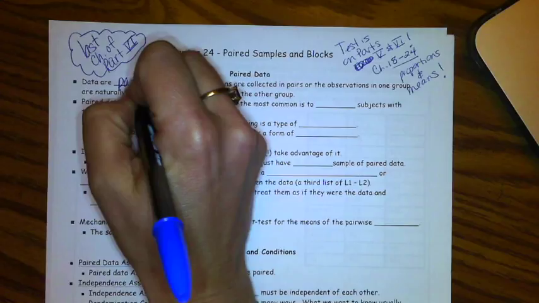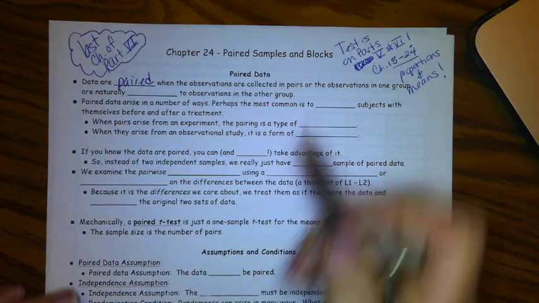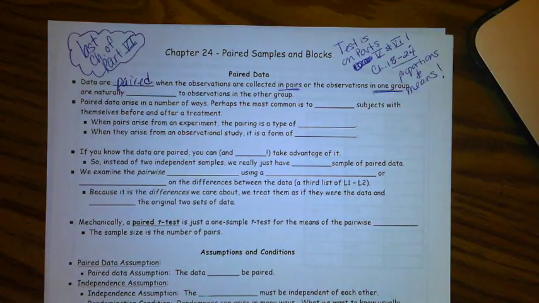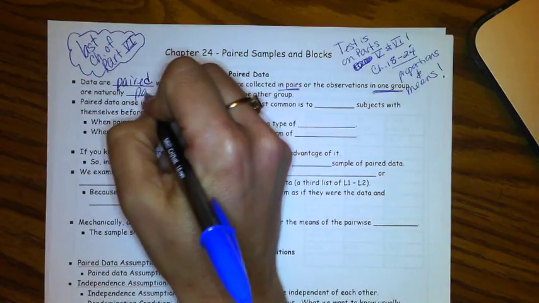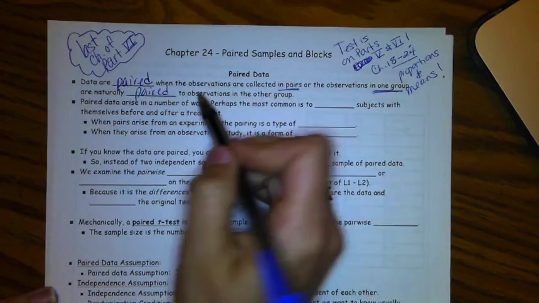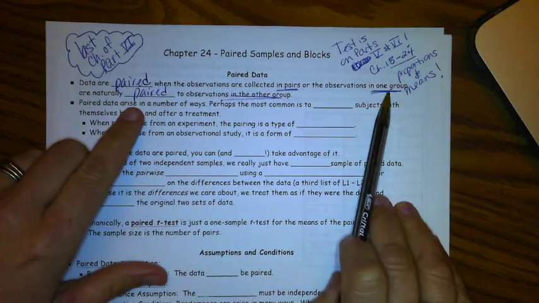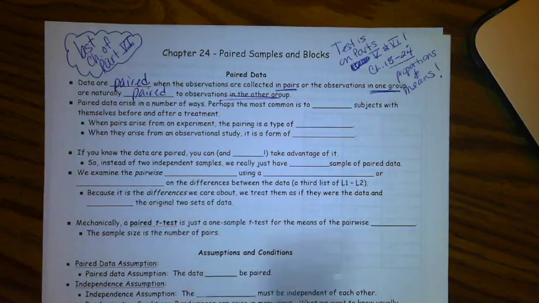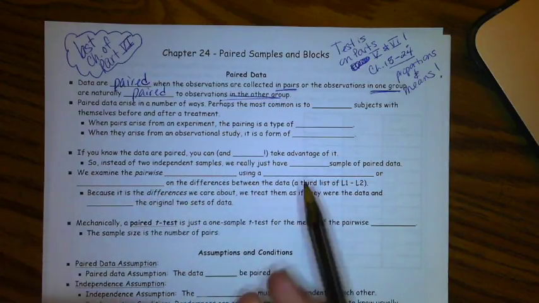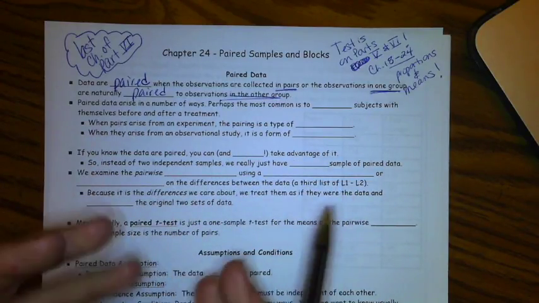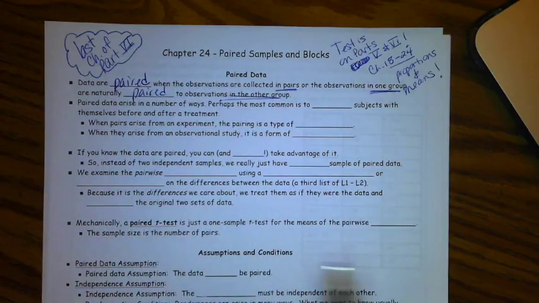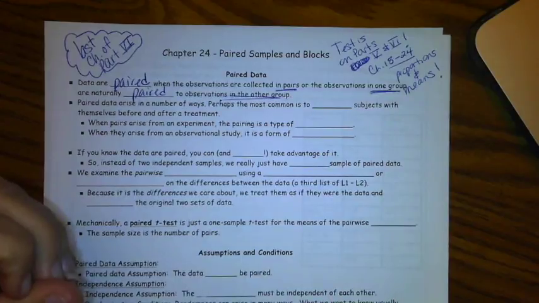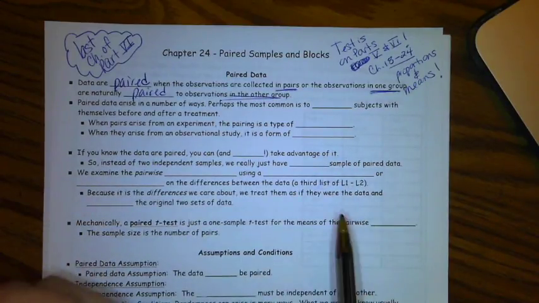Data are paired when the observations are collected in pairs, or they're observations from one group that are naturally paired to observations in the other group. An example would be if we collect data on husbands and wives, the same variable for each, that would be paired because those people are related to each other. Or siblings, or twins: the data value for twin 1 is paired to the data value for twin 2.